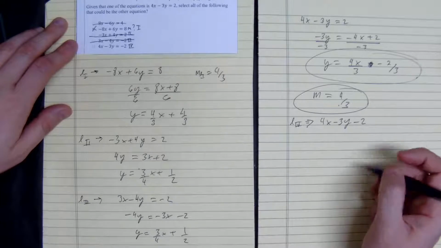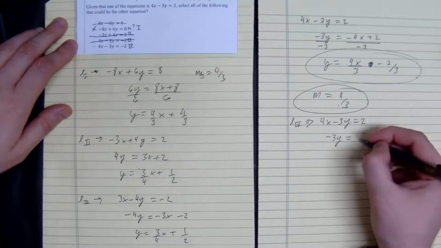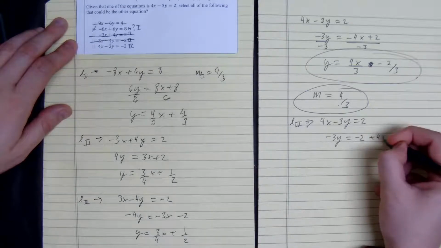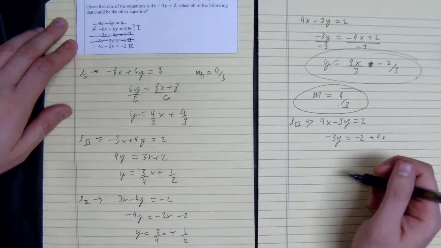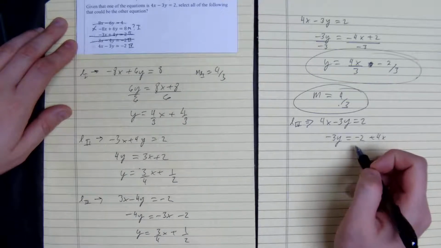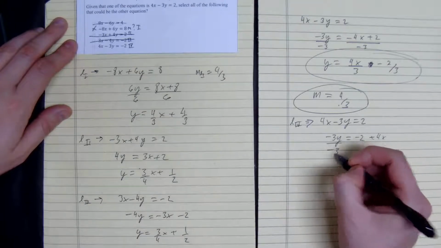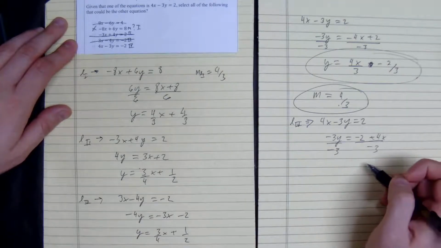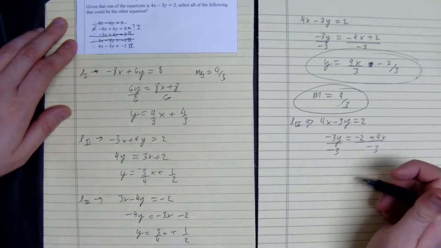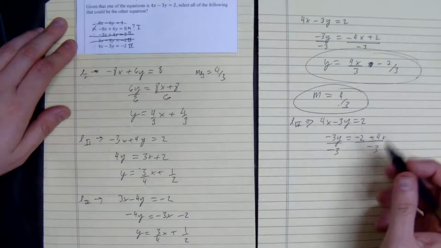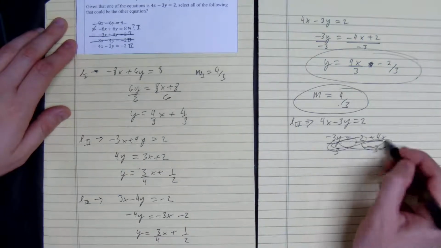So what I'm going to do is isolate y: negative 3y equals negative 2 plus 4x. Divide everything by negative 3. Oh, I messed up.